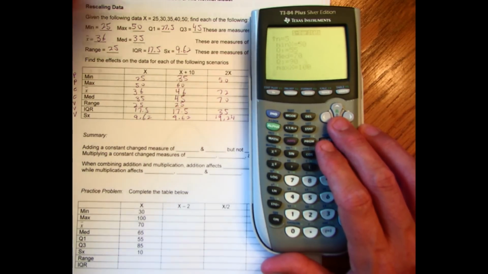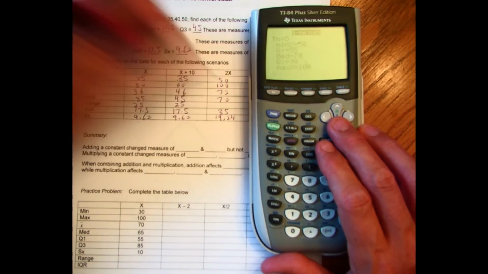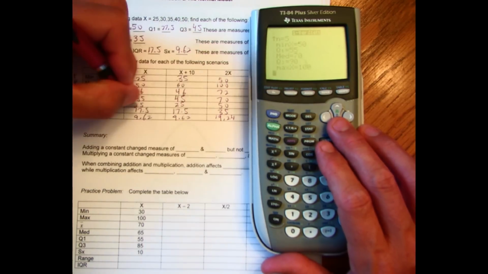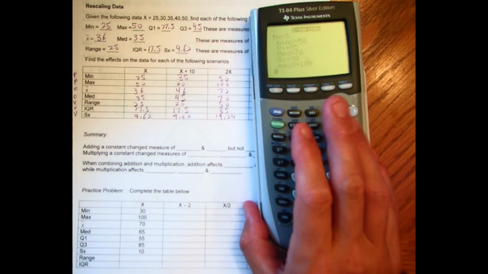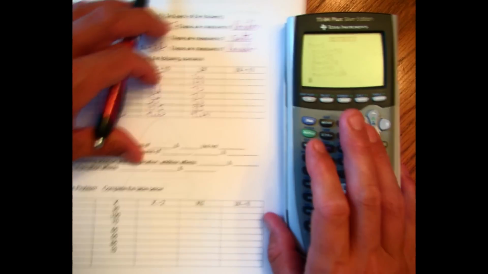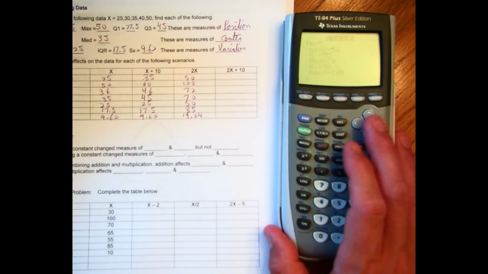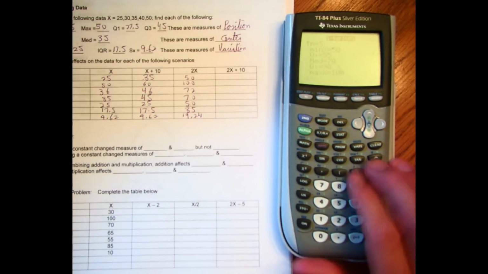And then the max is 100. Well, 100 minus 50 is 50. Well, the original range was 25. So we doubled. Measures of position doubled, measures of center doubled, and measures of variation also doubled. Okay. Now the last thing we've got to do is both. We're going to multiply by 2.